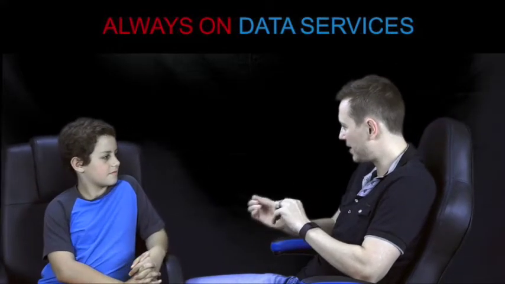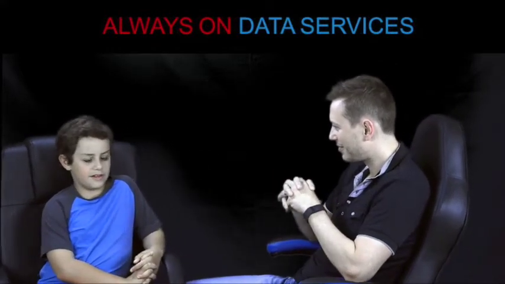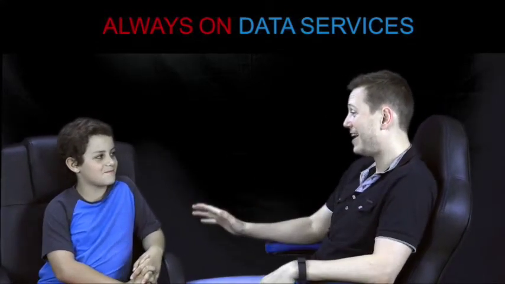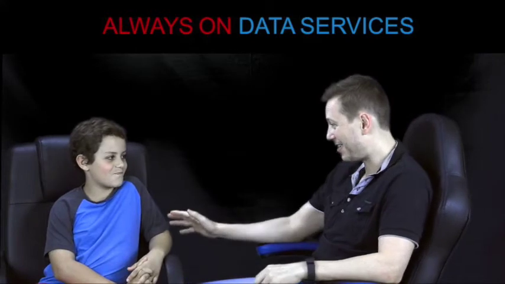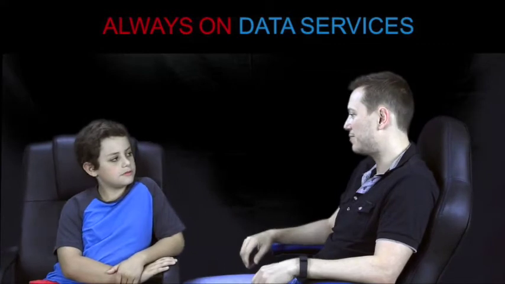Now here's the second one. It's called Always On Data Services. Do you know what that means? It means data deduplication and compression. Whoa, let's not get ahead of ourselves, all right? That's exactly right, but to make it simple, it's taking a lot of files, a lot of data, and making it really small. Like data reduction. Sounds cool, doesn't it? So a lot of Flash systems do that.